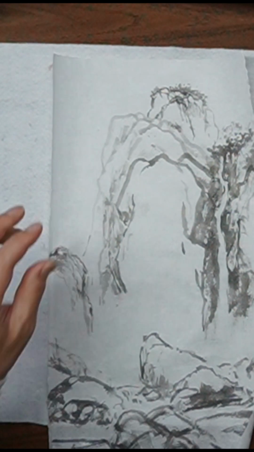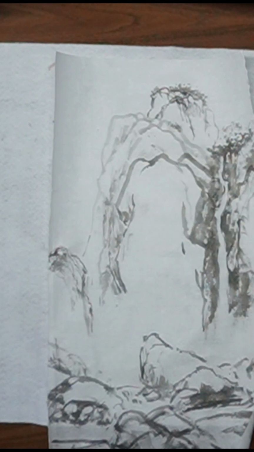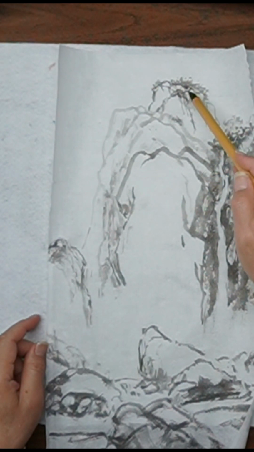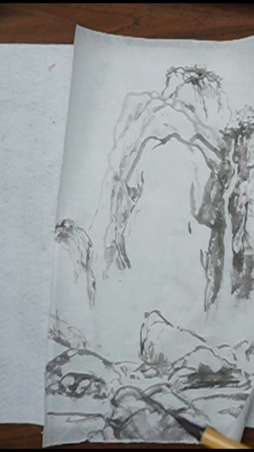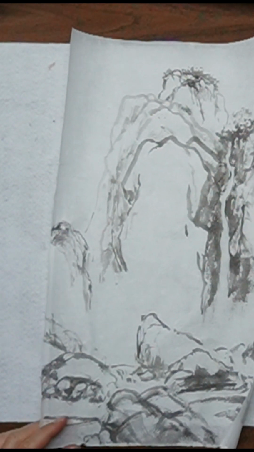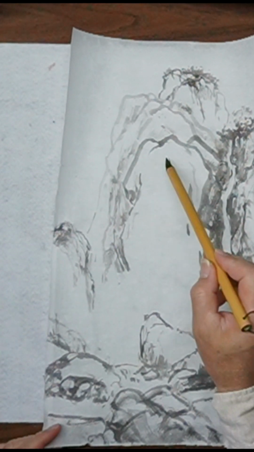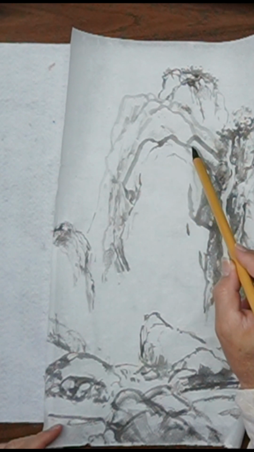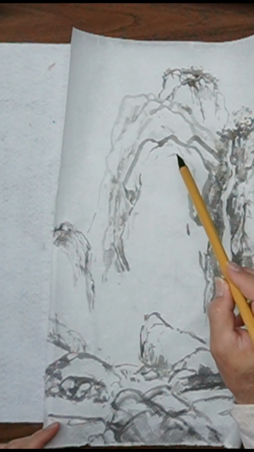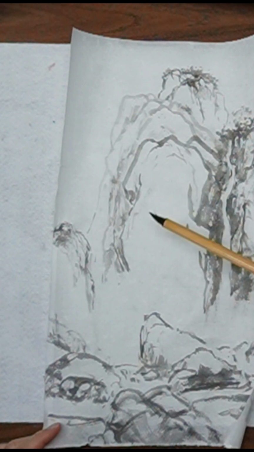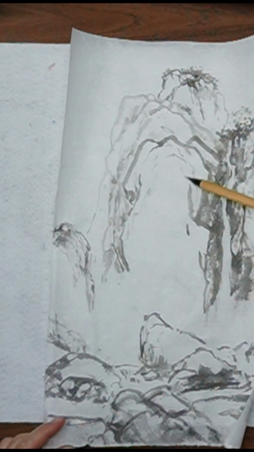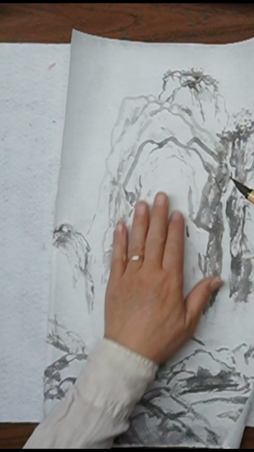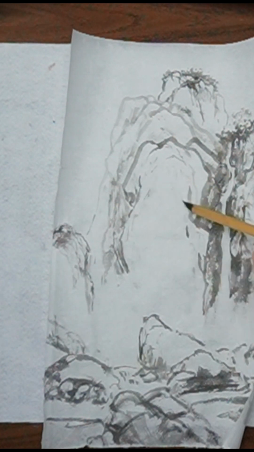So I started that, but you don't have to. Sometimes I just cover my mistakes. I just want to make it clear. Just use dots to correct lines. So you can see my composition now. There will be some kind of platform for more trees, but it will be behind those trees. So you can make a little bit more texture if you feel like. Just leave this area very empty right now.